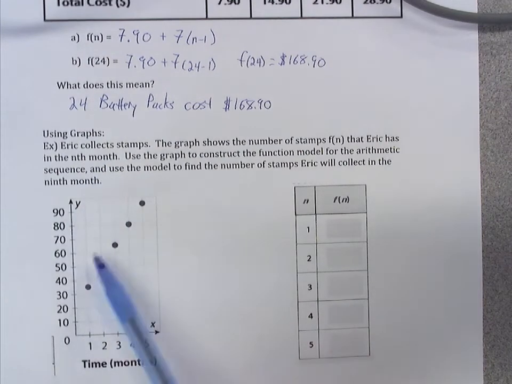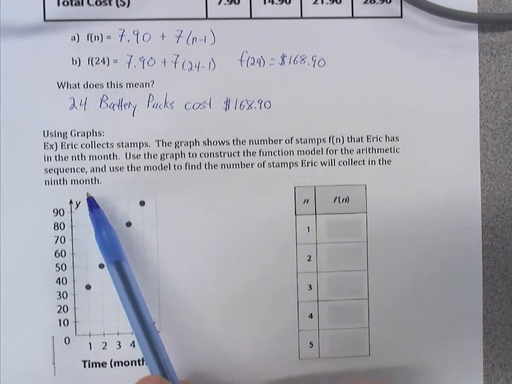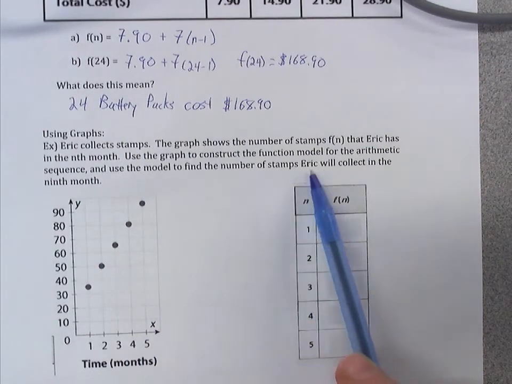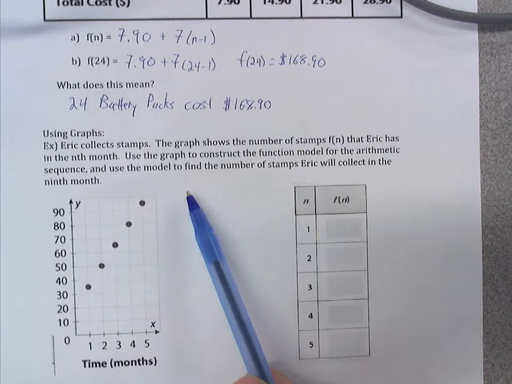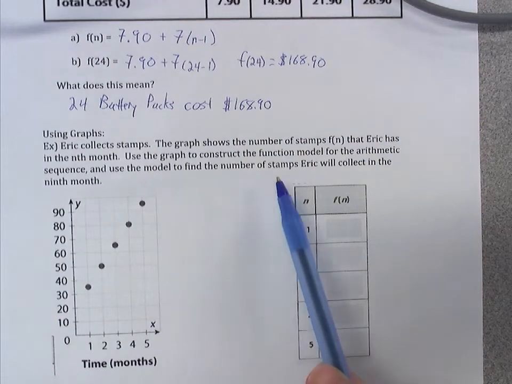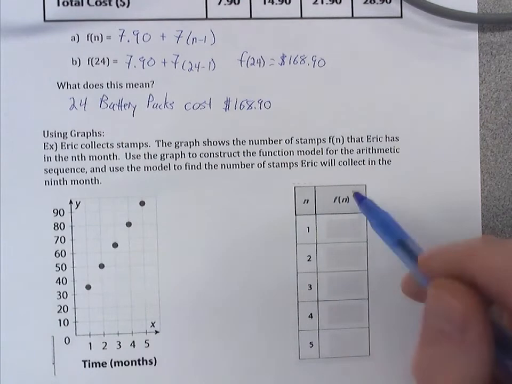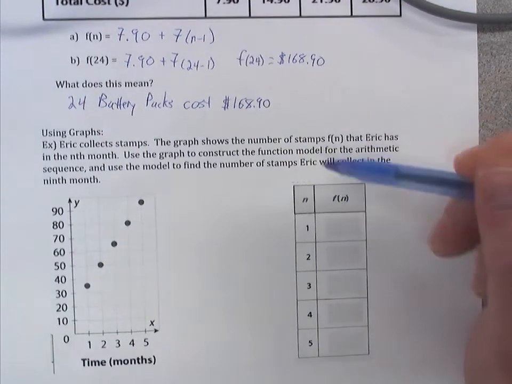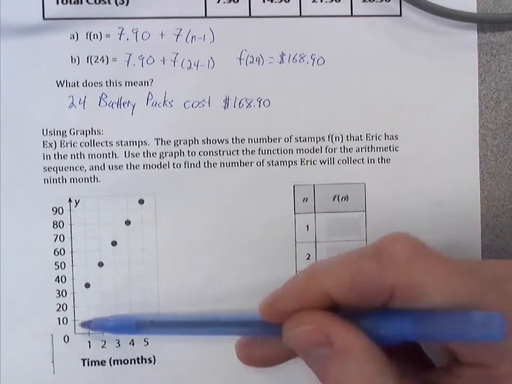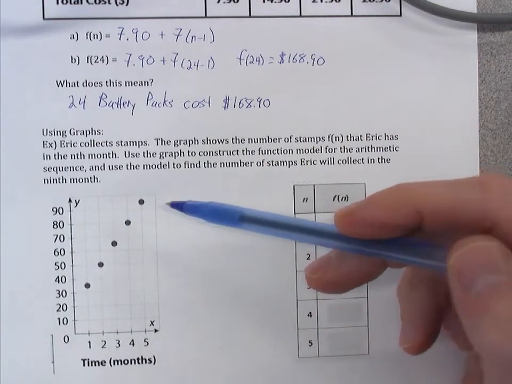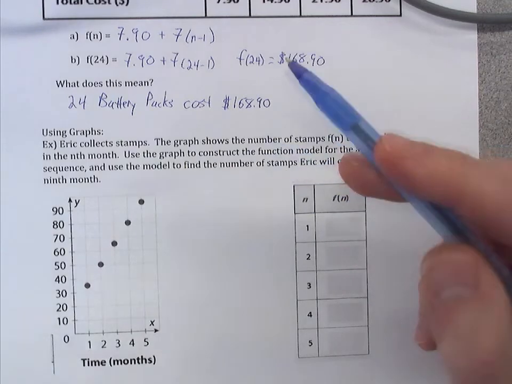The graph is going to allow us to come up with a function that's going to allow us to solve for that. So use the graph to construct the function model for the arithmetic sequence and use the model to find the number of stamps Eric will collect in the nth month. So we've got a data table here. Let's actually fill in this data table real quick using the data that's here in this graph, and then we can use that to build a function.